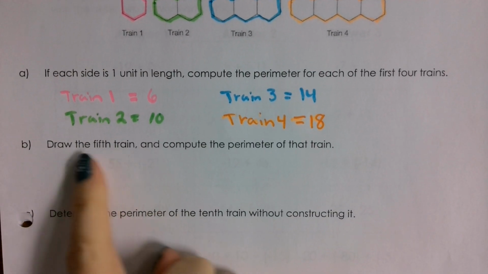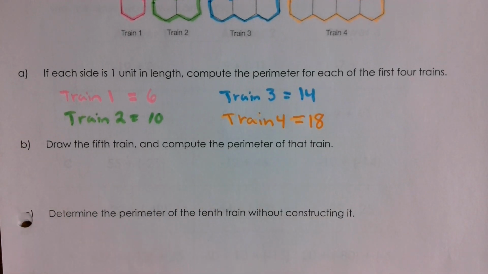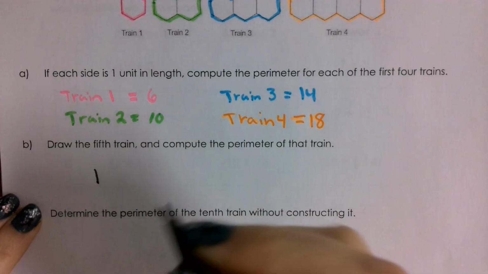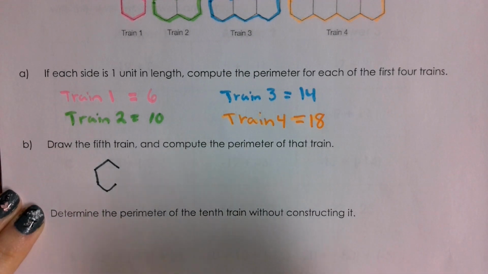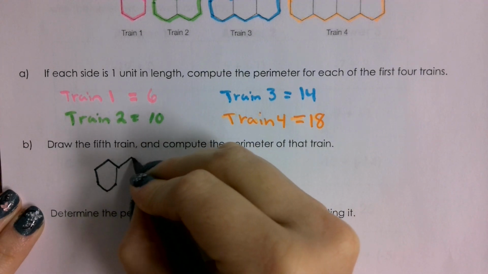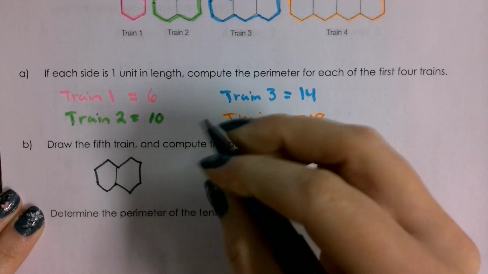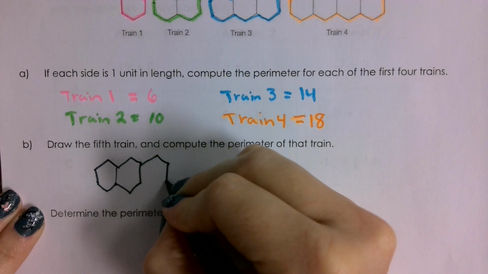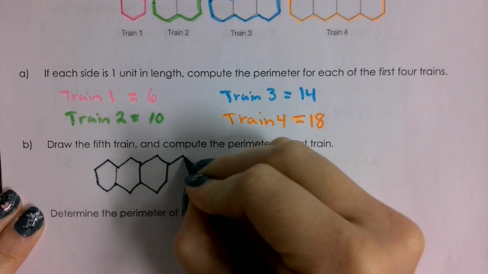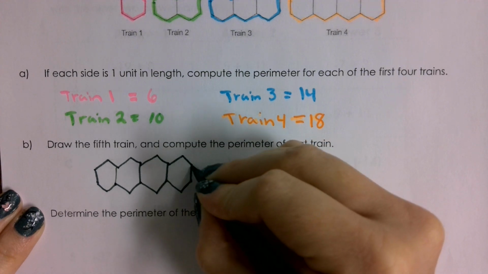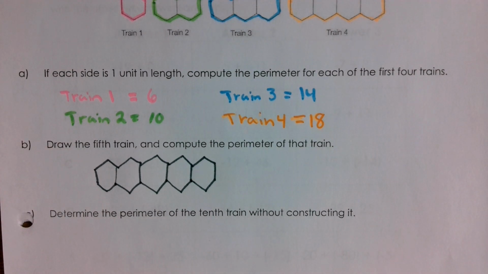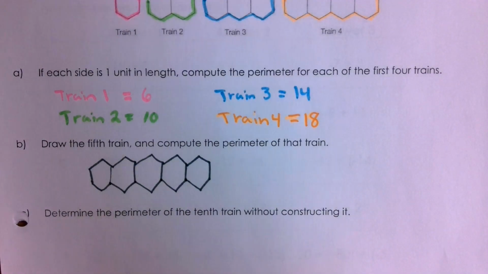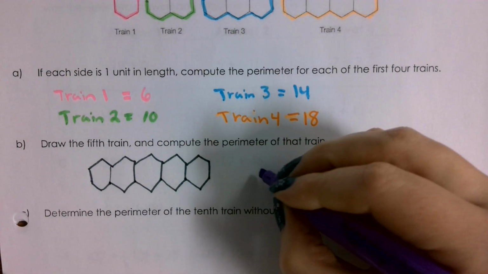So what we're going to do here, we're going to draw the 5th train and compute the perimeter of that train as well. So I know a lot of you are like, well, I don't know how to draw a hexagon. That's okay. You just have to kind of semi-draw it. Okay, there's 1 hexagon. There's 2 hexagons. 3 hexagons. 4 and 5. Okay, so knowing that that's my 5th shape, what's the perimeter for train 5?